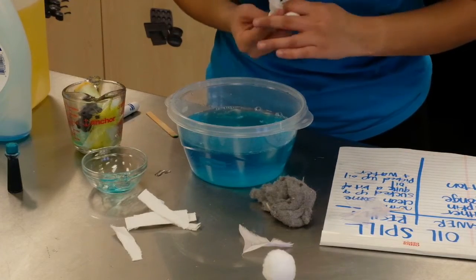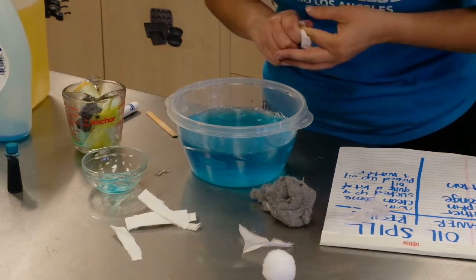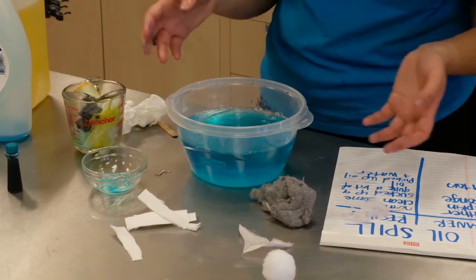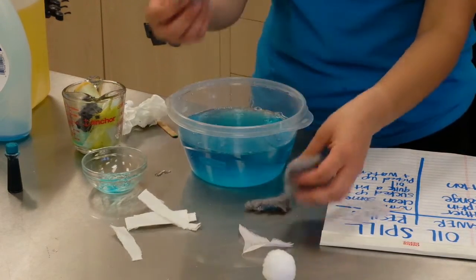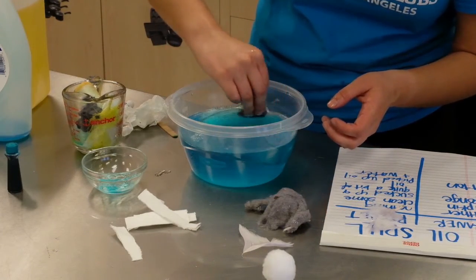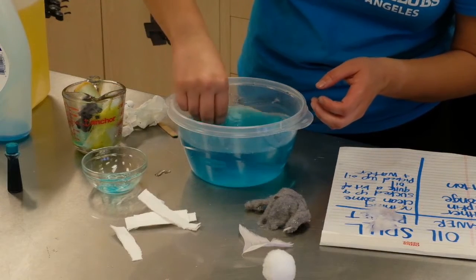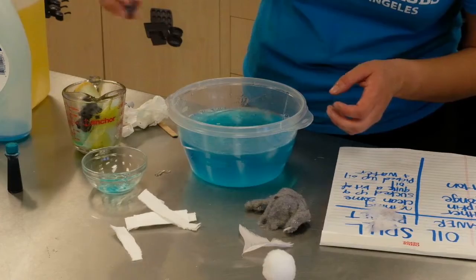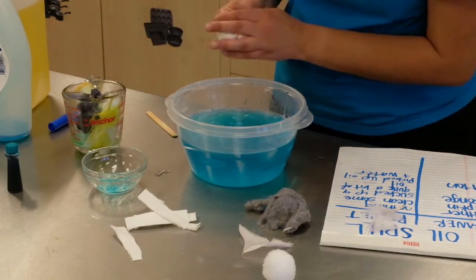You'll see that your oil gets smaller or rises to the top. And so you could use maybe another one of your absorbent materials, like maybe the lint, and scoop it up, and they can do a tag team work of absorbing the oil.